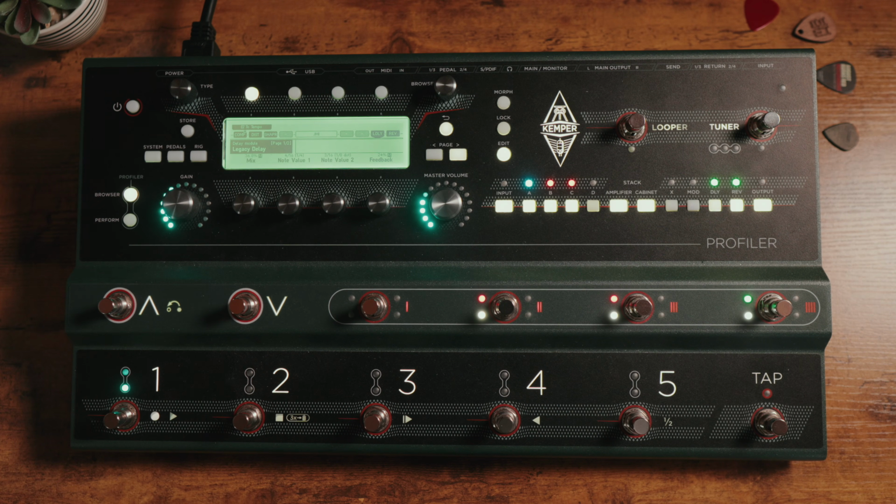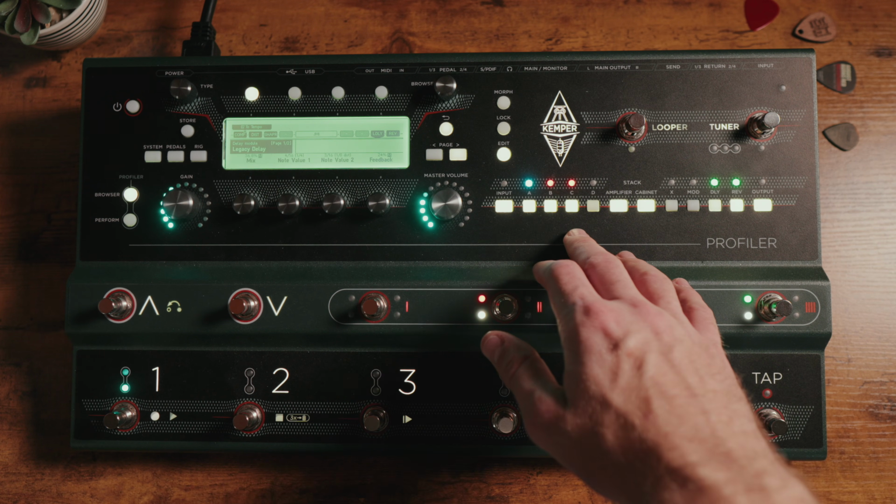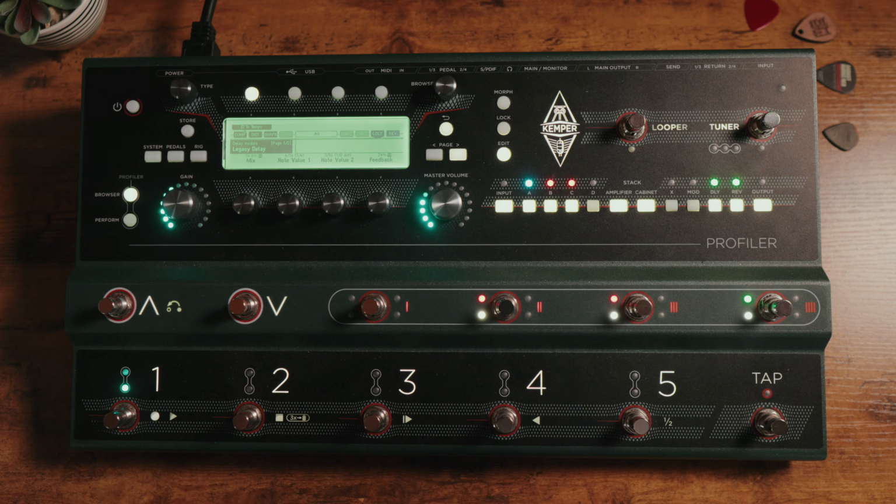Now you may be wondering, are there any things that you can't use the morph for? And in terms of your effects, there is not. If you want to adjust the parameters of your compressor, your overdrive, or any of your other wet effects, you can do that with the morph setting.